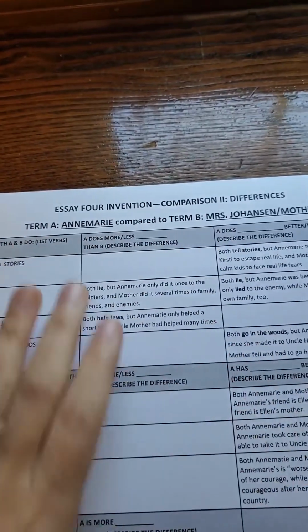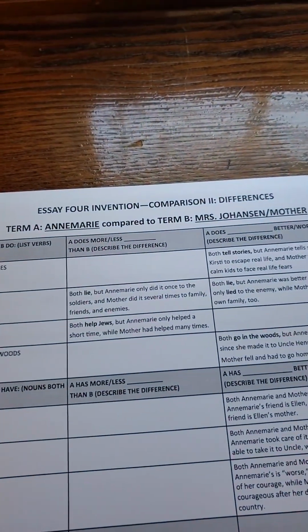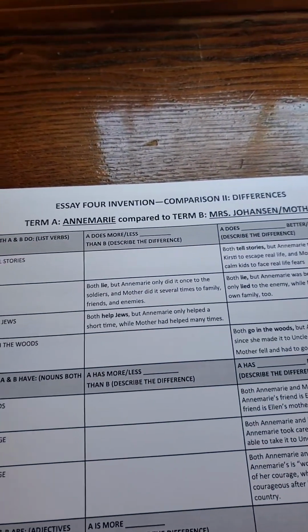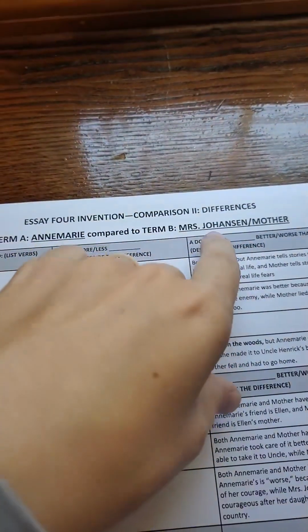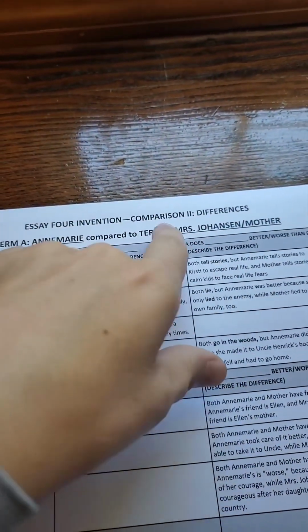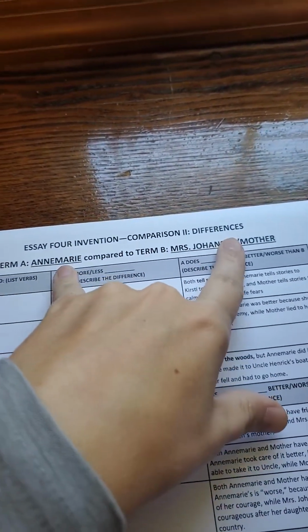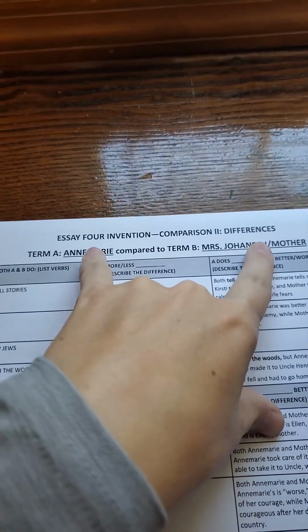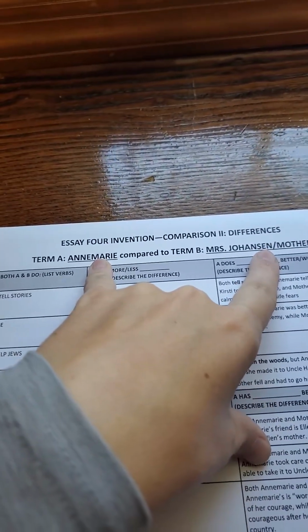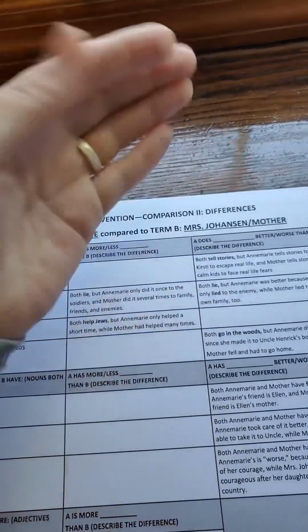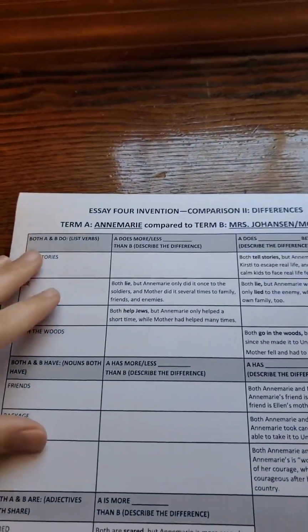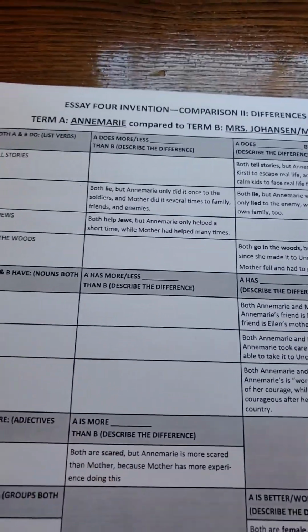You can take any characters from the book. You can take the ones from your issue. So maybe you're doing Anne-Marie, should Uncle Henrik have lied to Anne-Marie? So that would be your two people that you're comparing. Or it doesn't even have to be anything from your issue, but characters from the story, just to start helping them generate ideas for their topic, for their issue.